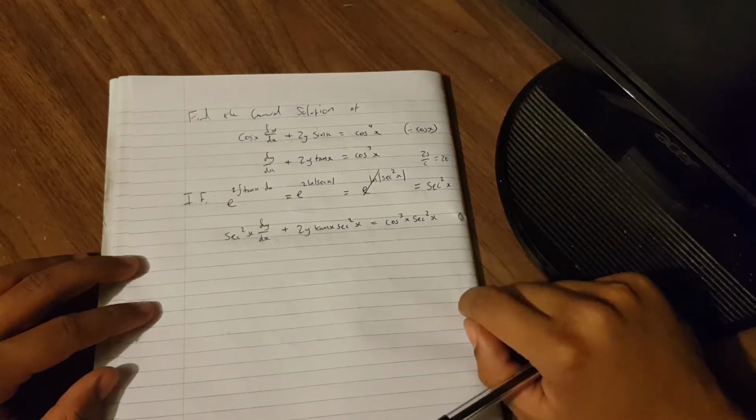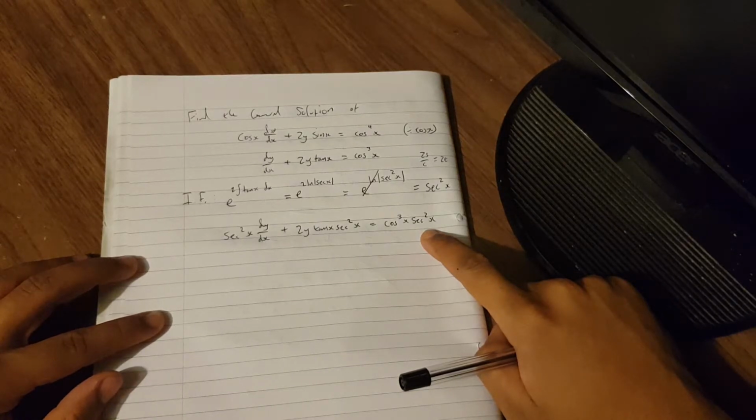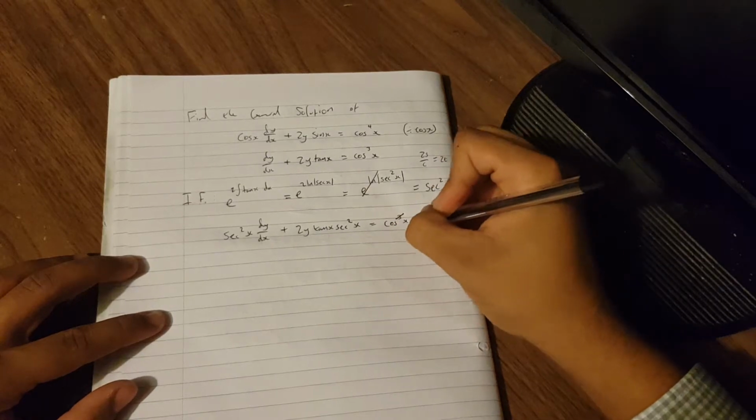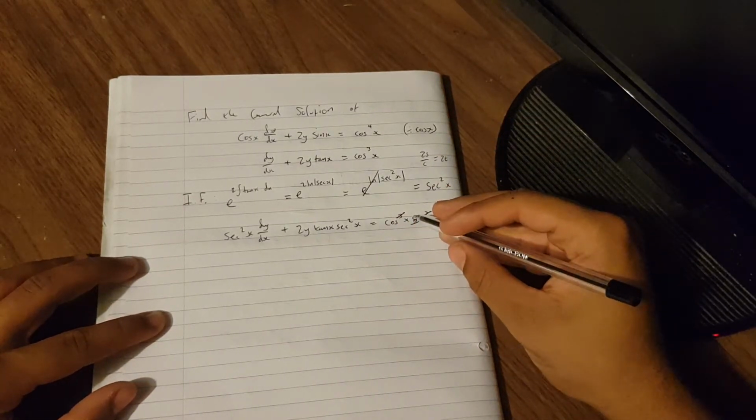There's one thing you might have noticed here. Sec squared x is actually 1 over cos squared. Those cancel. Did you know that?